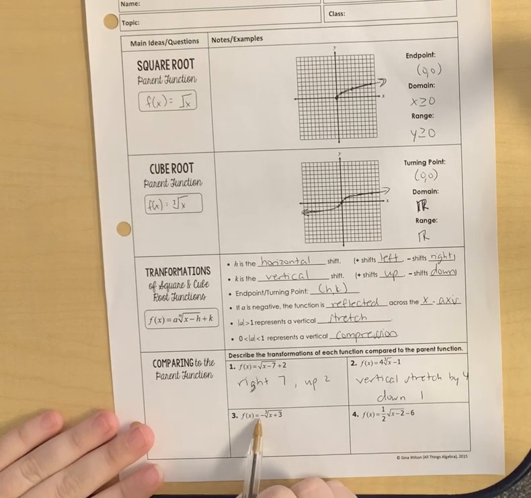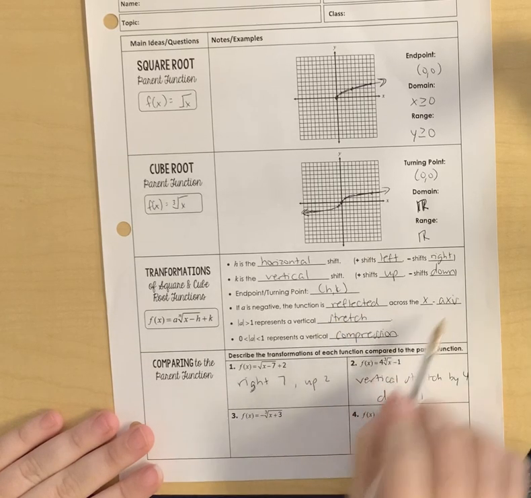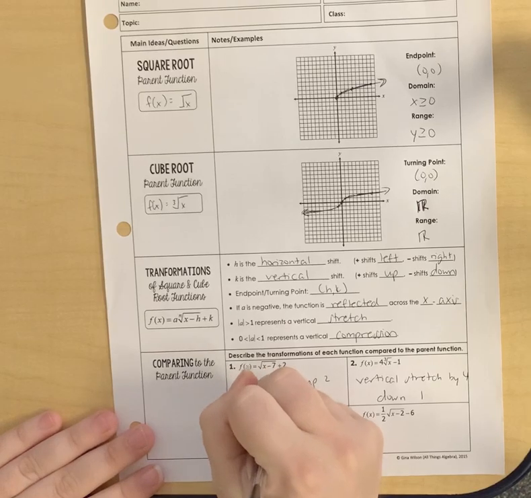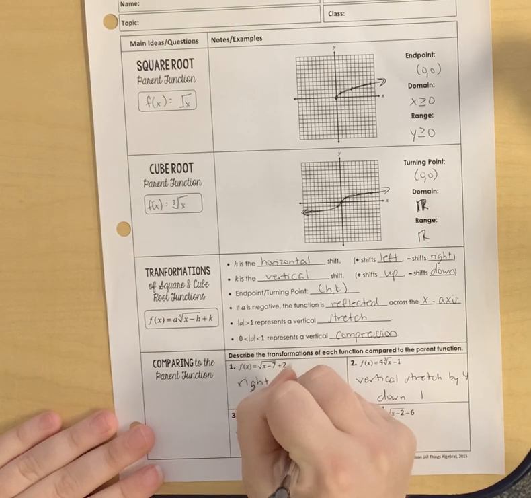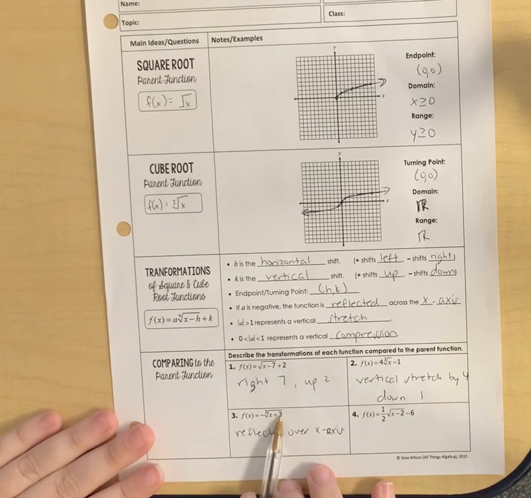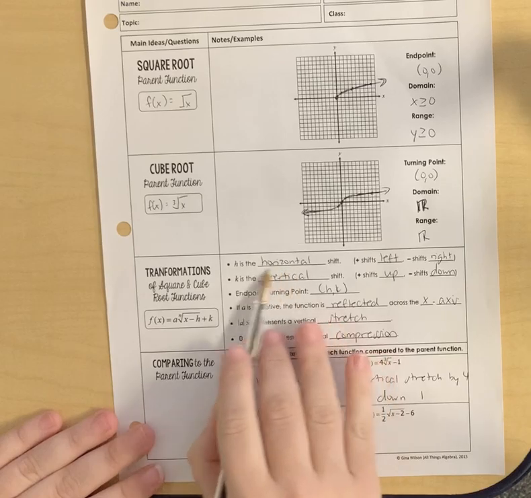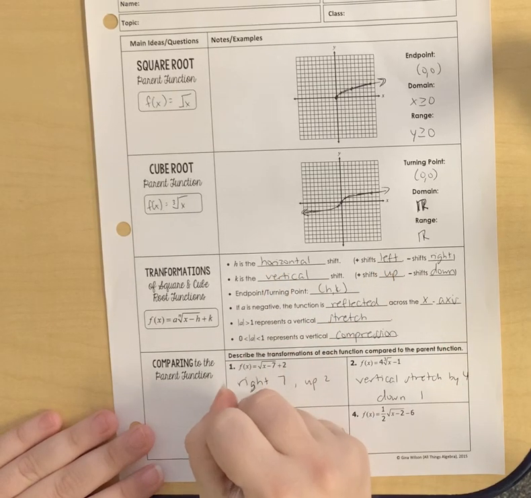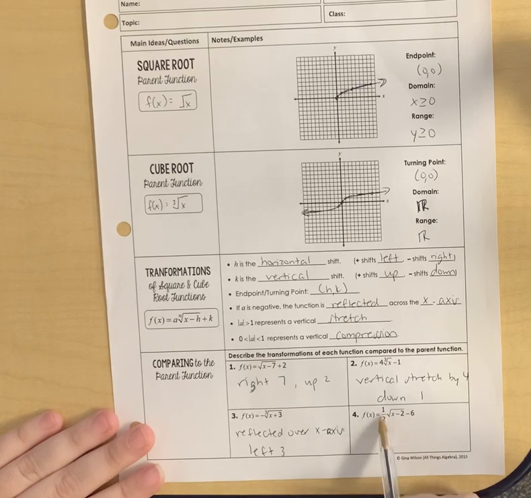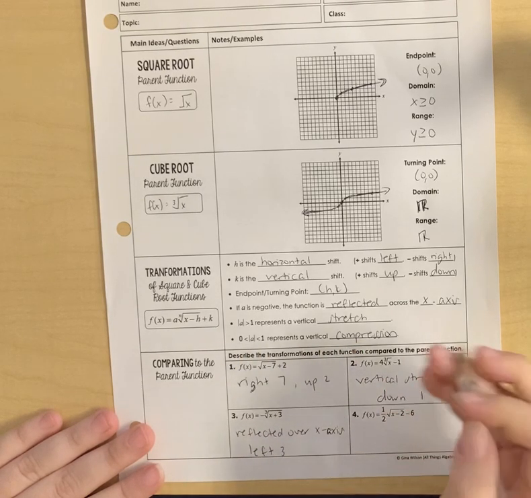This next one, we have a negative a right here, so it's going to reflect across the x-axis. And then we have a +3 under the radical, so that's your h, so it's going to go left 3. This one, we have an a of 1/2, so it's going to be a vertical compression by 1/2.